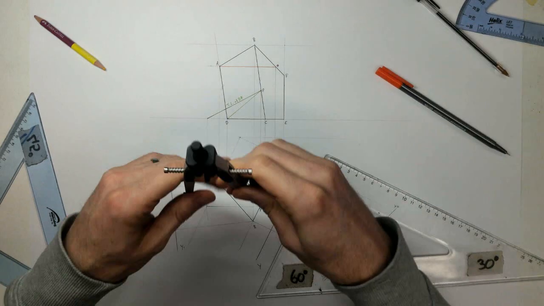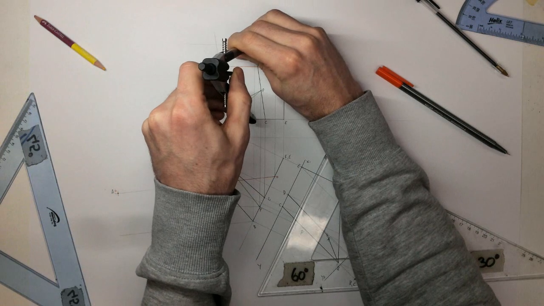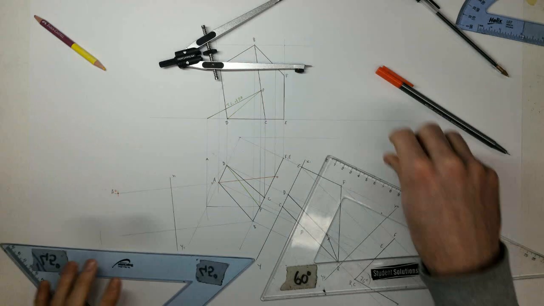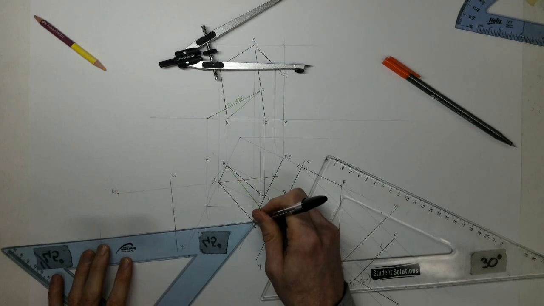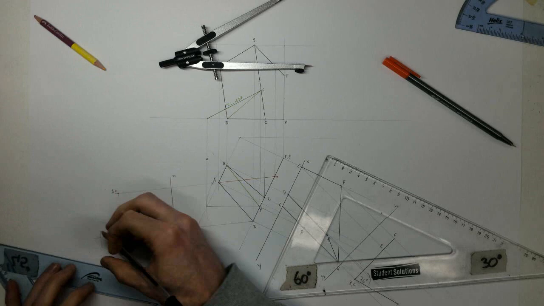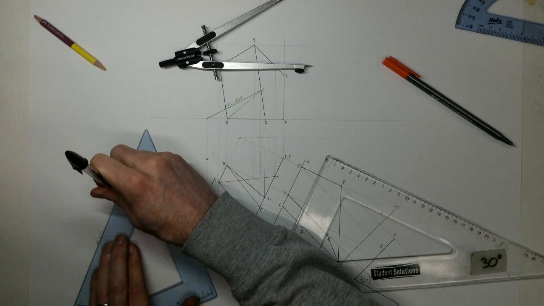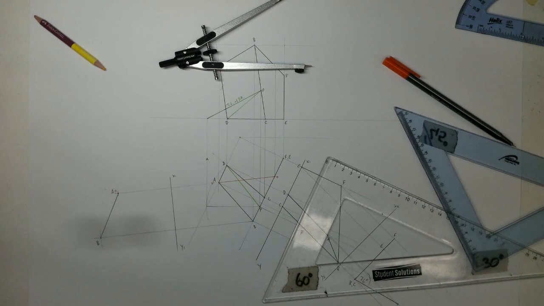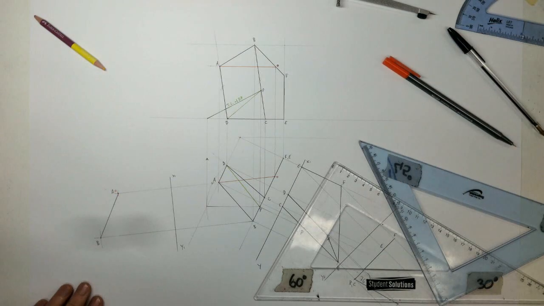So the height of B. Set off my height for B. Yes, there's B. That's my edge view of that plane. Alright. So let's put this in the page.